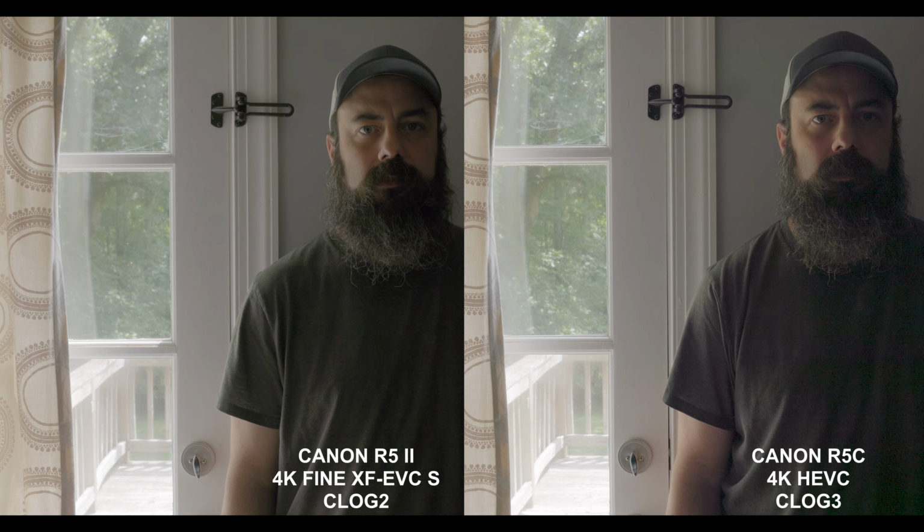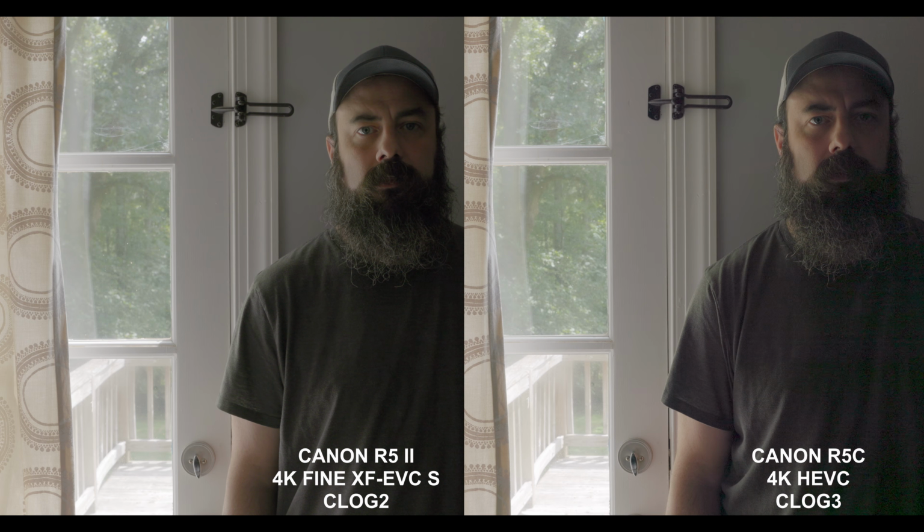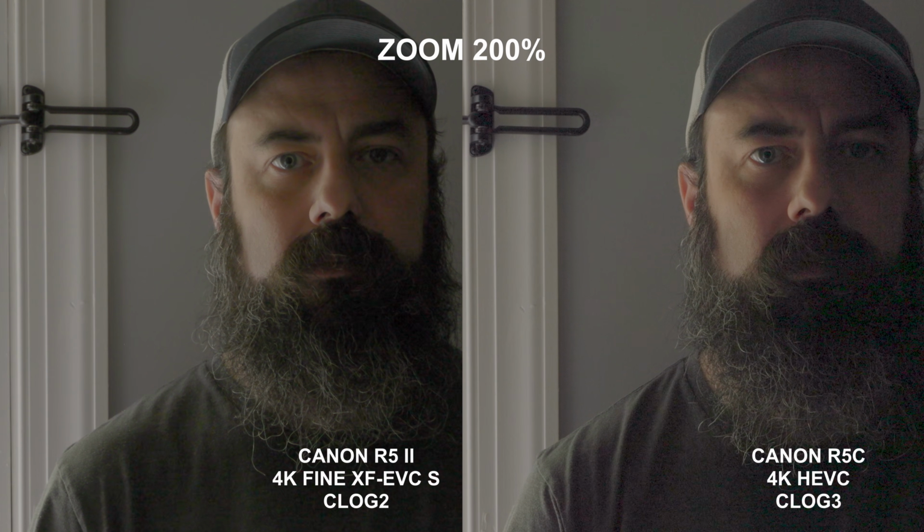Next, let's take a look at the 4K fine or oversampled modes in both cameras, and we're looking at the compressed codecs here, and of course C-Log 2 on the left and C-Log 3 on the right, because that's what these two cameras can do. Overall, pretty similar to the 8K RAW test. I'd say the highlights here look slightly better on the R5II, again C-Log 2 versus C-Log 3. The colors look more natural, maybe even slightly green on the R5II. The R5C pushes a bit more magenta.